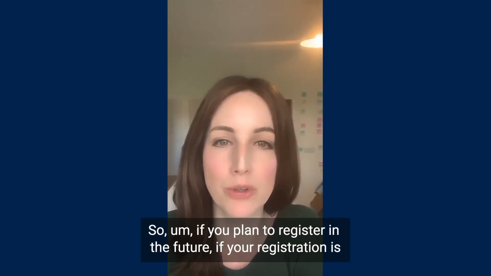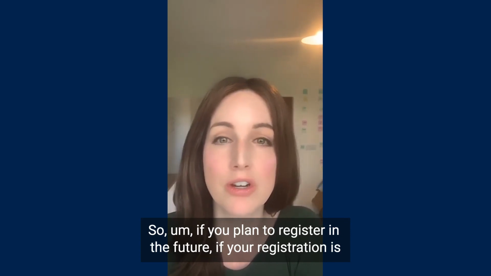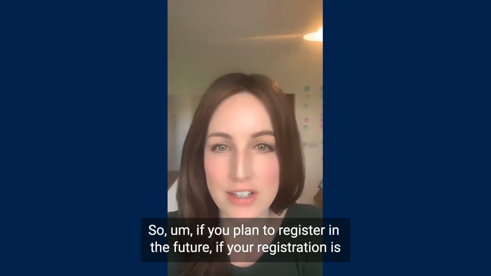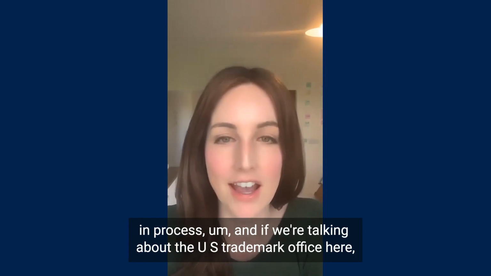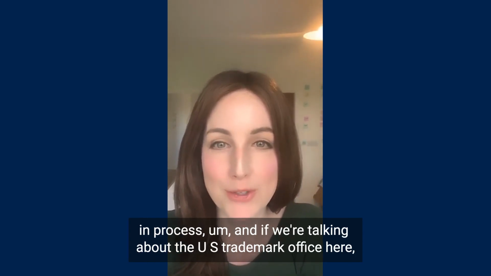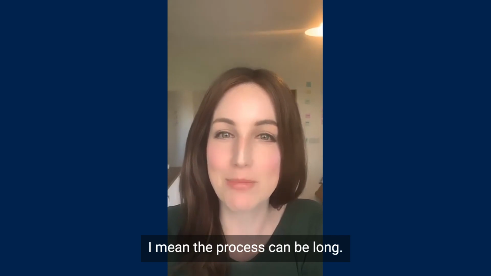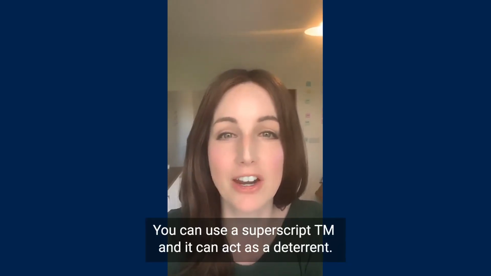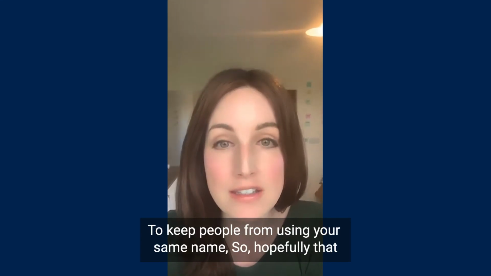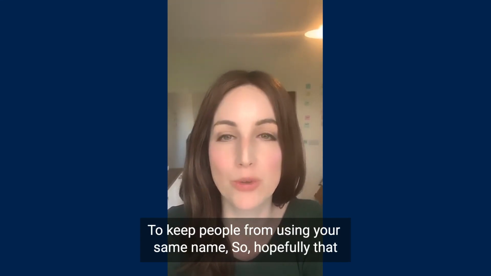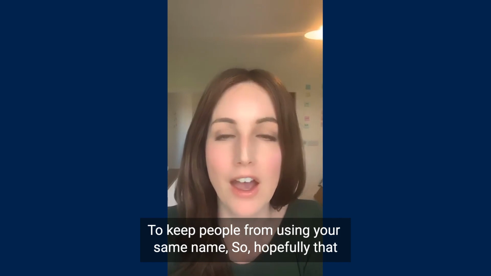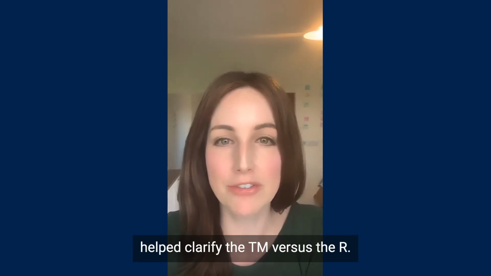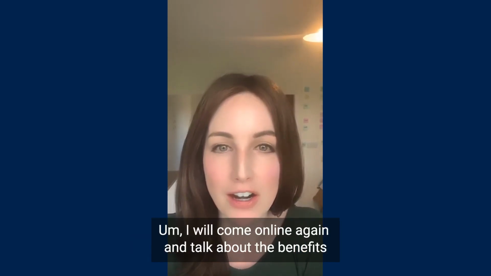So if you plan to register in the future, if your registration is in process, and if we're talking about the U.S. Trademark Office here, I mean, the process can be long. It could take up to a year. You can use the superscript TM, and it can act as a deterrent to keep people from using your same name. So hopefully that helped clarify the TM versus the R.